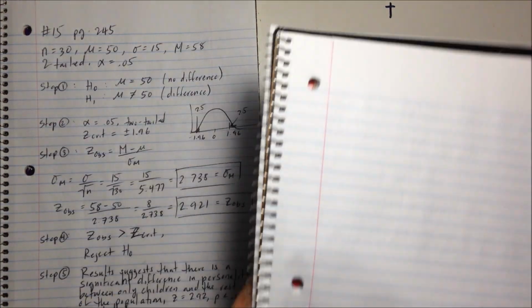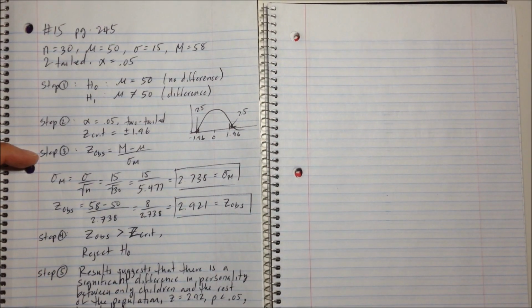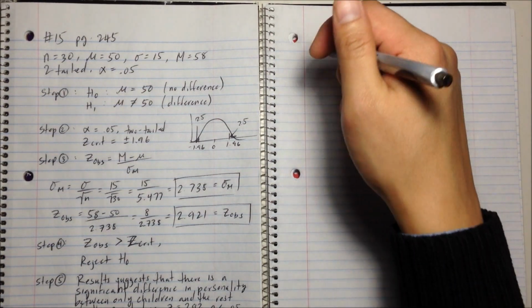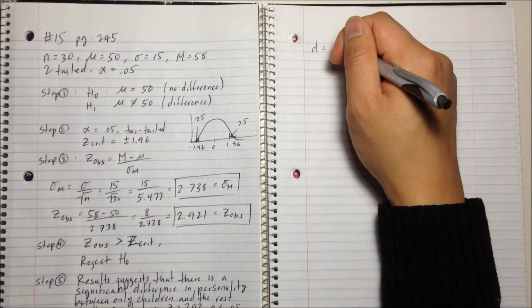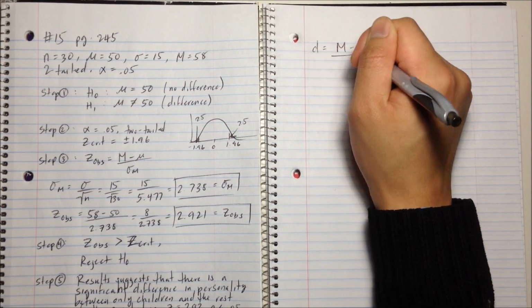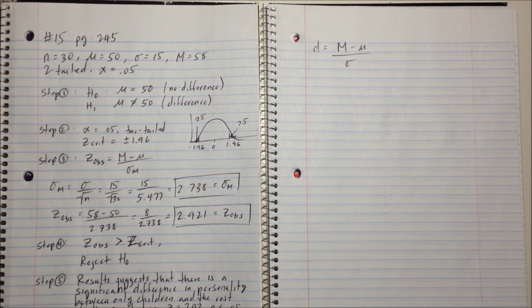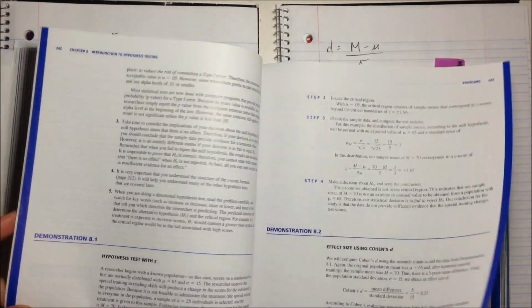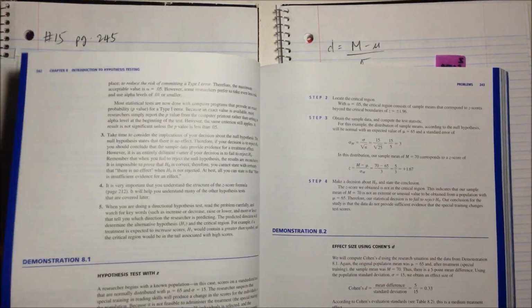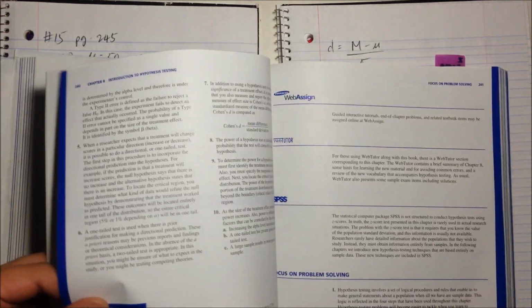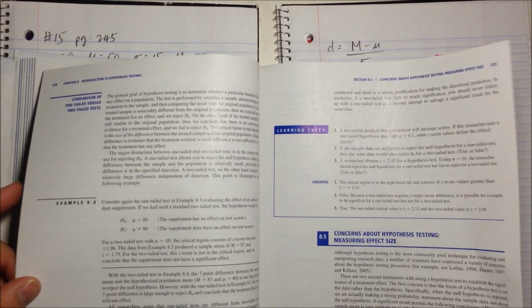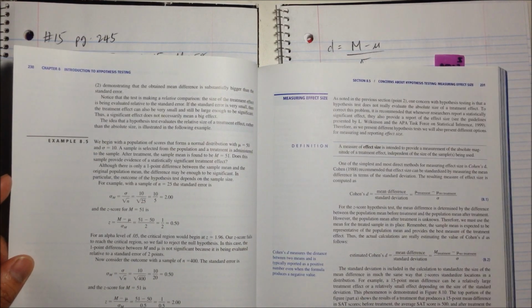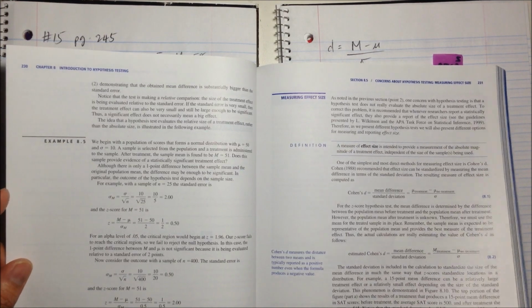Alright. In some instances, you might be asked to do Cohen's d, okay? In other words, that's effect size. So, if you are asked to do Cohen's d, and it never hurts to do Cohen's d, the formula is this. I'm just going to double check real quick to make sure I got the formula right. Mean difference over standard deviation. Treatment, no treatment.